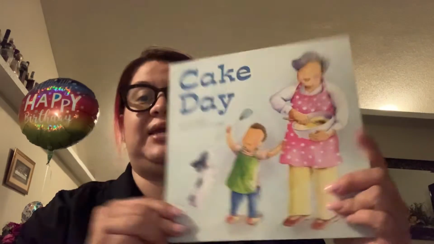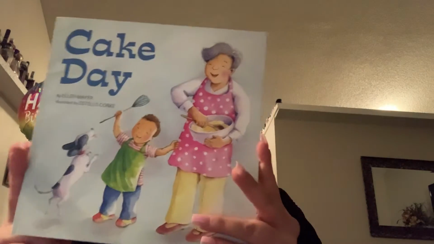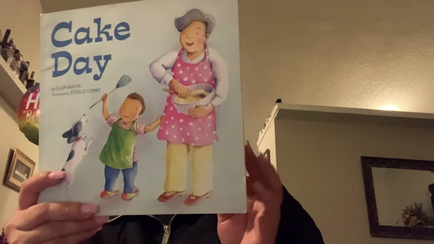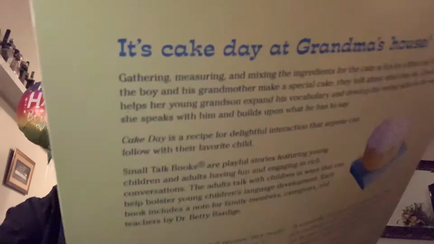The multicultural children's book I will be using today will be Cake Day by Ellen Mayer. I am targeting first grade level, and I will be doing the TEKS of mathematics, and it would be under knowledge and skills one, mathematical process standards, which is the student uses mathematical processes to acquire and demonstrate mathematical understanding.